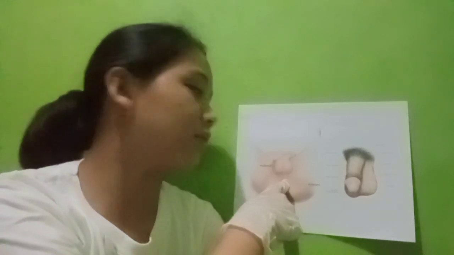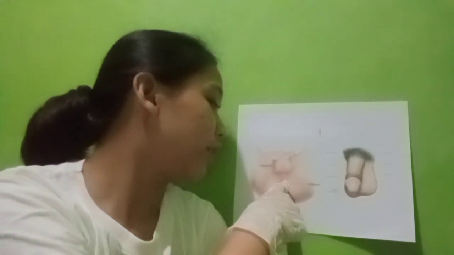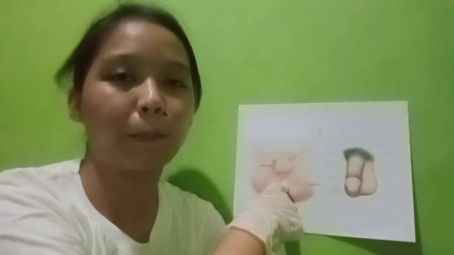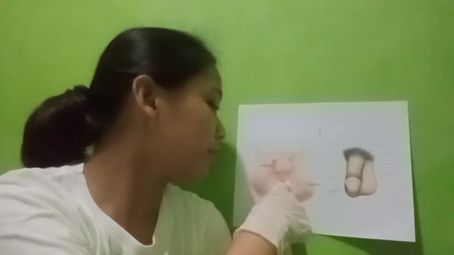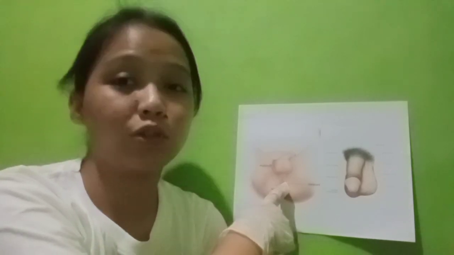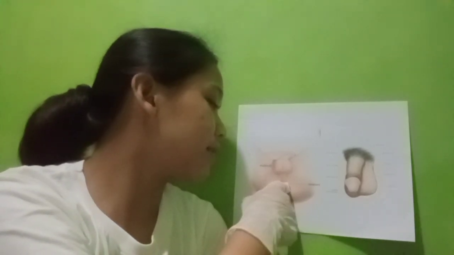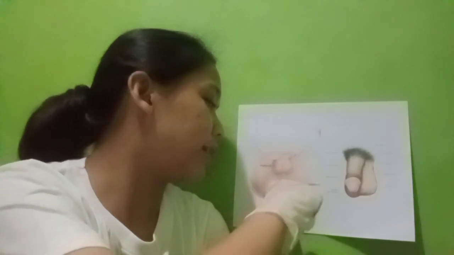And then, I will also palpate the peritoneal cavity for the rectal shelf, the tenderness, and the nodules. So, I palpate them by rotating clockwise and counterclockwise.